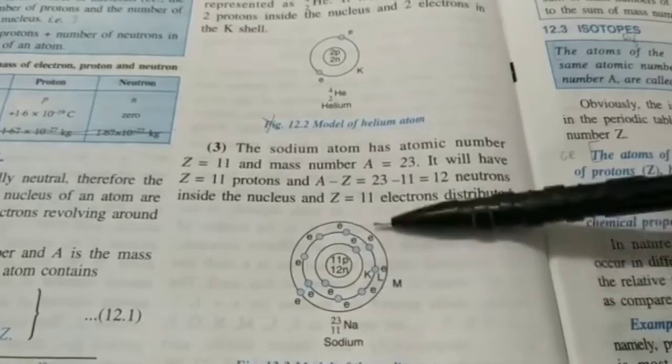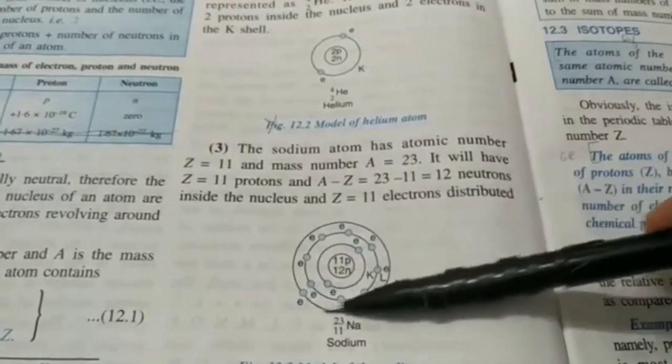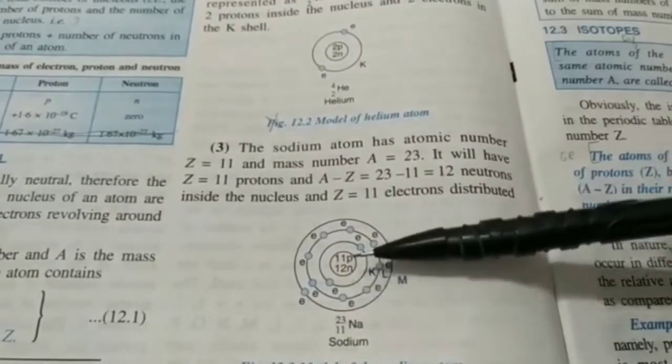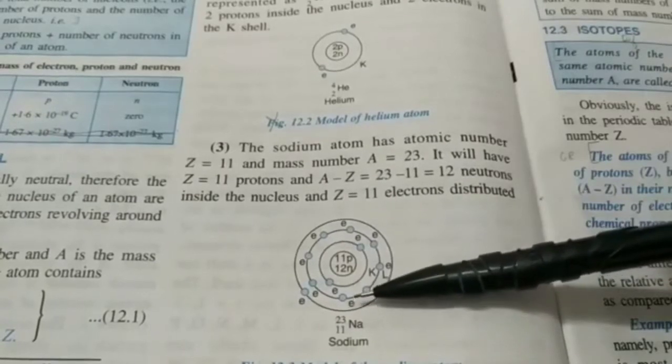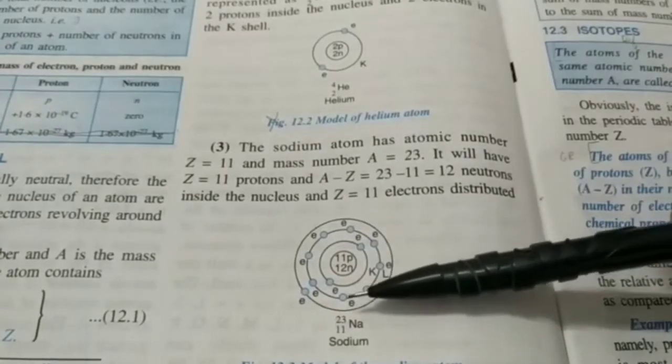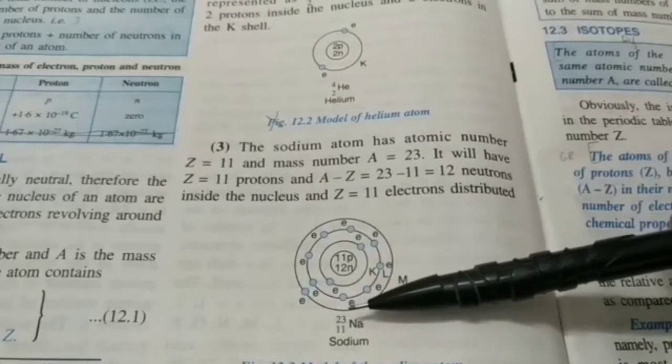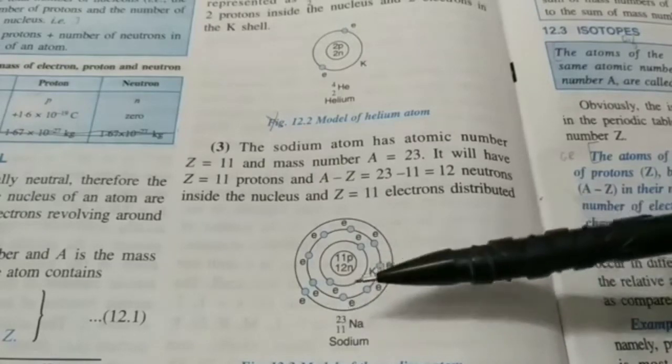It would still have the same chemical properties because the electronic configuration will be the same. But it would be slightly heavier. It will have slightly different physical properties. So such atoms with different mass number but the same atomic number are called isotopes.